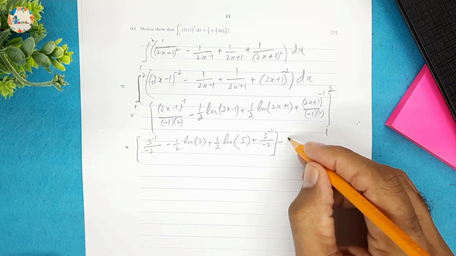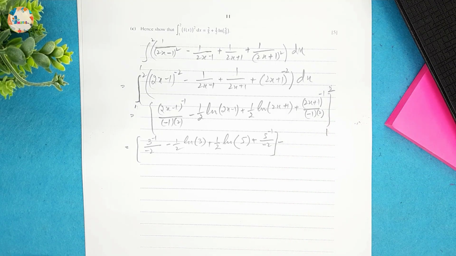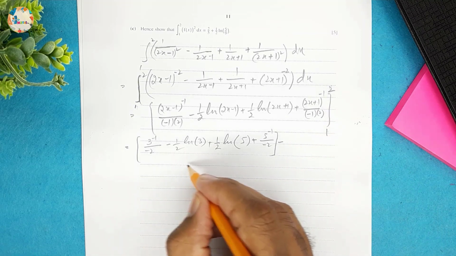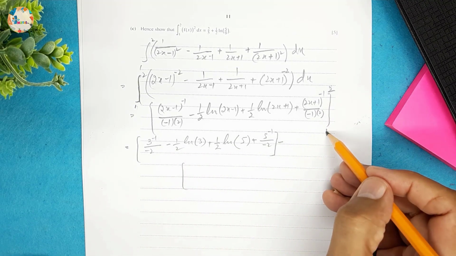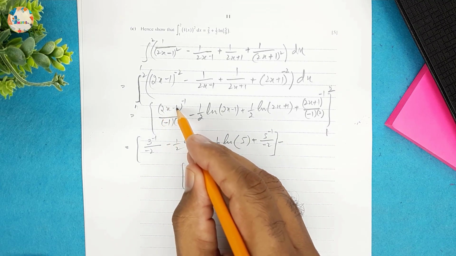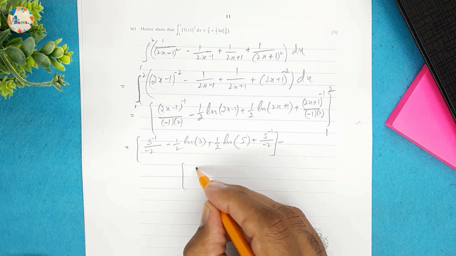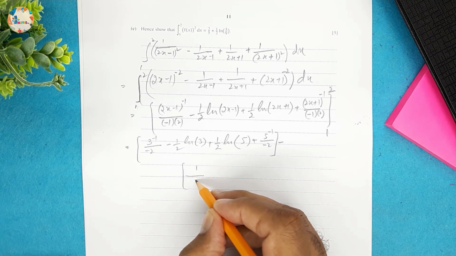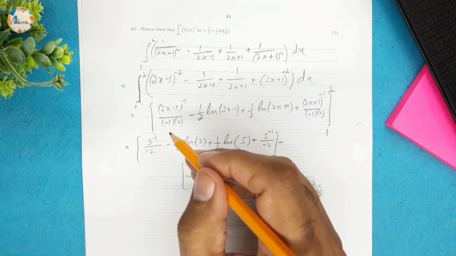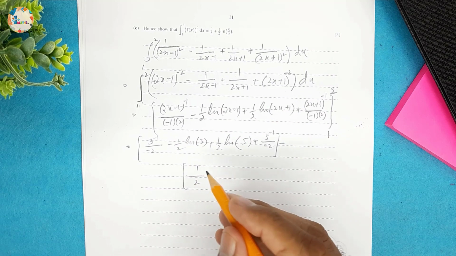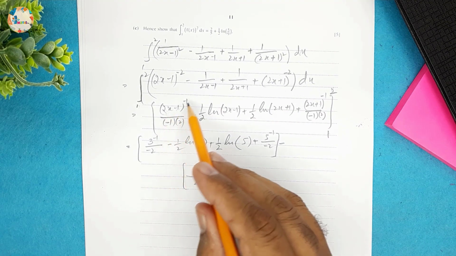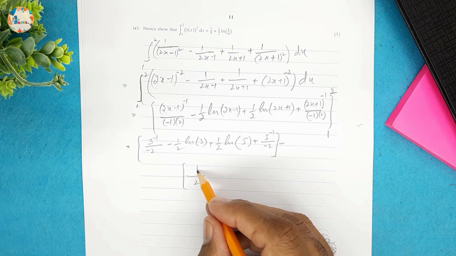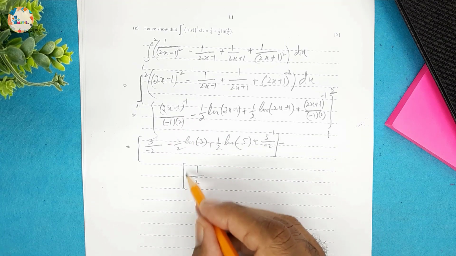Now the lower limit also we can replace in the same way. If we replace the lower limit, it will be 1, so 2 minus 1 will be 1, so 1 raised to the power minus 1, so we can write it as 1 over 2. So 1 raised to minus 1 will be 1 over 1, basically it will be 1.